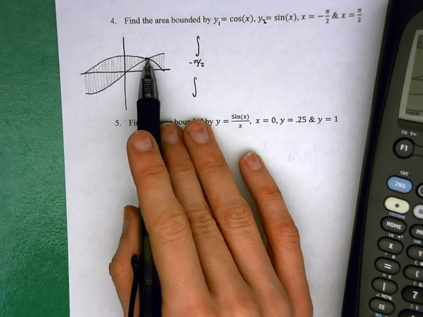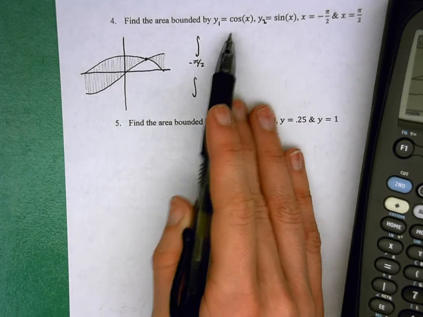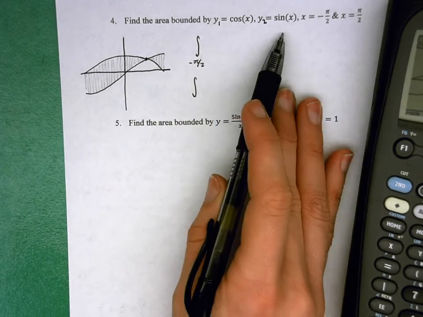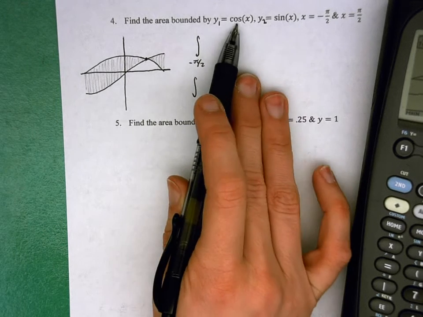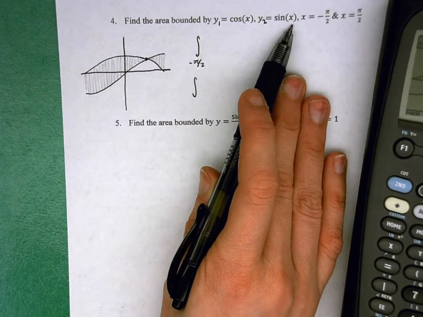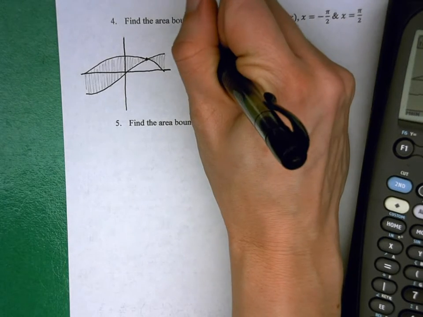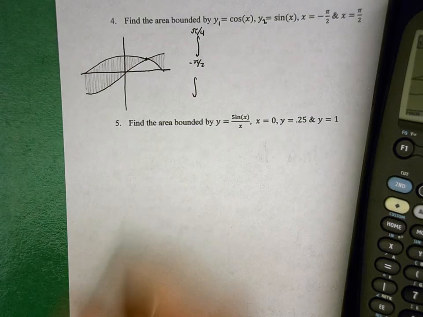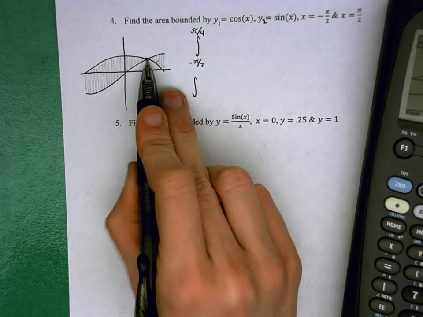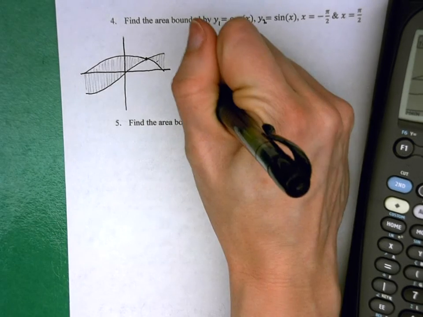In this case, we have cosine and sine as our two graphs, and at this intersection point, cosine and sine have to be equal. It's the only way they can intersect. Well, we know where cosine and sine are equal. Think about your unit circle. Cosine and sine equal each other at pi over 4. And so this second region is going to be from pi over 4 to my upper bound, which is pi over 2.